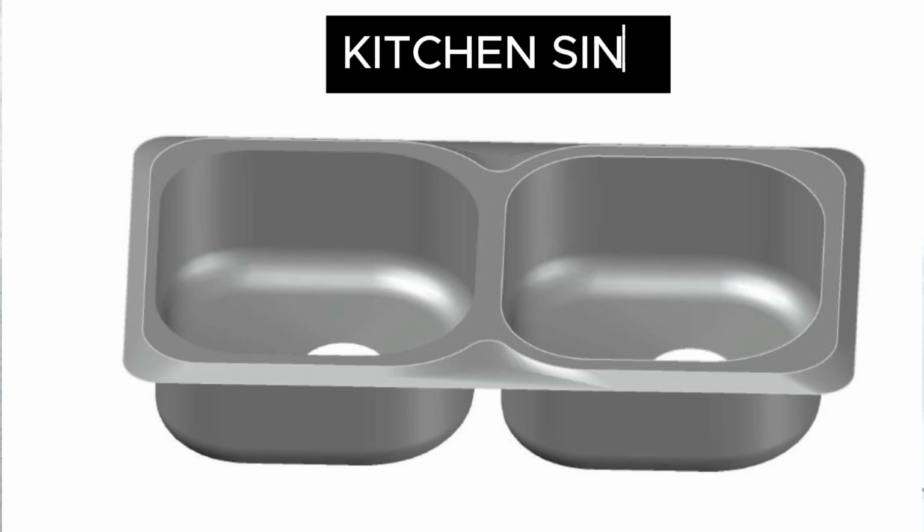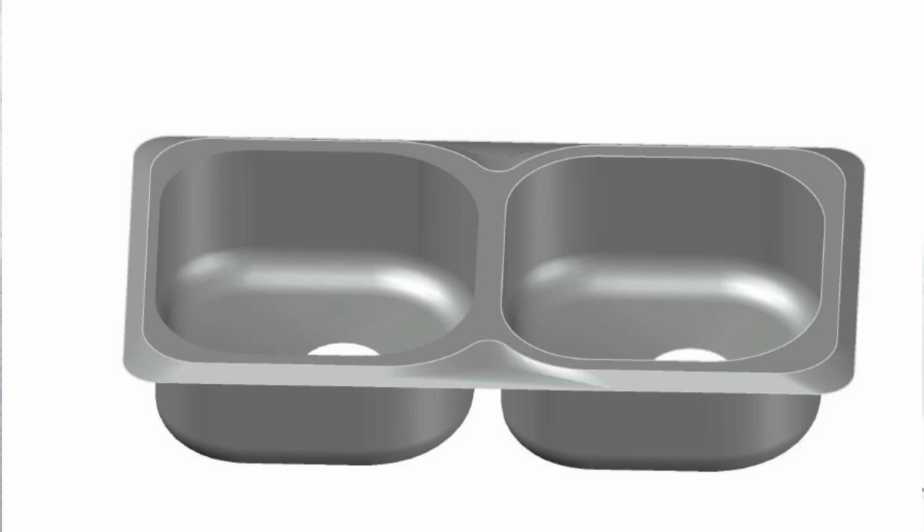Today we are going to be talking about a kitchen sink, and we'll be discussing fully a 3D kitchen sink we have prepared. I want to make sure that everybody understands how to prepare a kitchen sink.